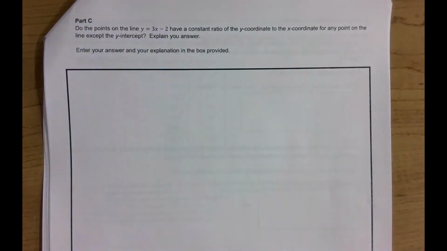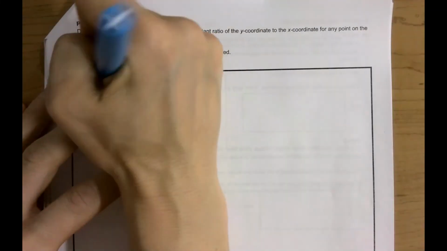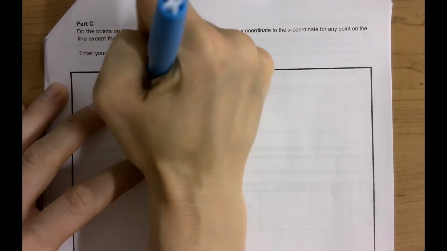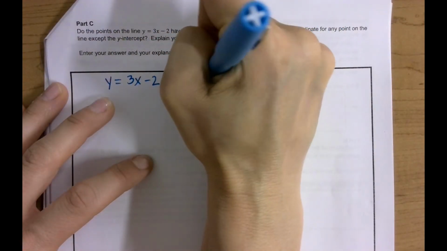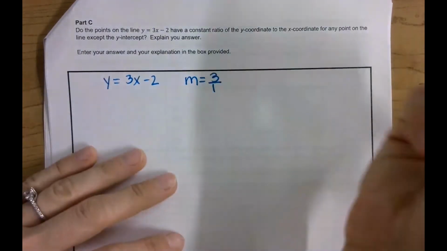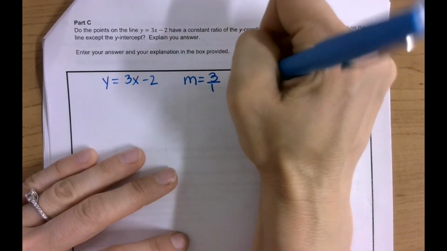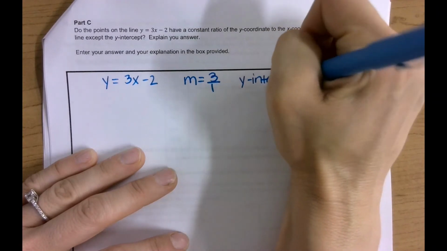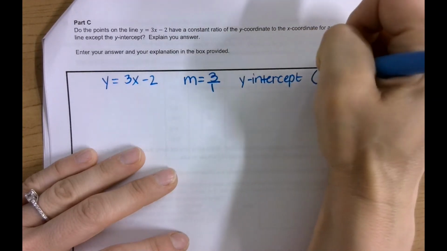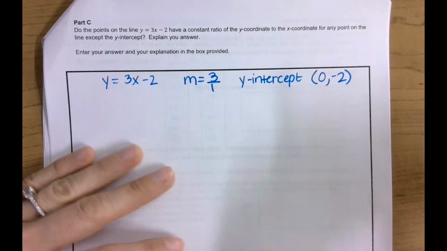Part C, do the points on the line y equals 3x minus 2 have a constant ratio of the y-coordinate to the x-coordinate for any point on the line except the y-intercept? Explain your answer. Now for this one, if we break down the equation, y equals 3x minus 2, our slope is 3 over 1, rise over run, and then our y-intercept, or b value, is at 0, -2.